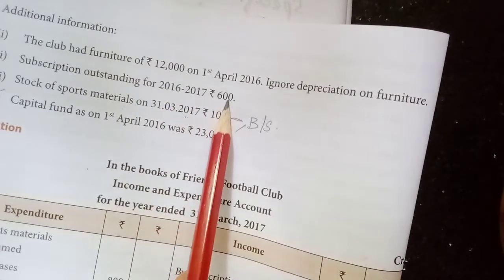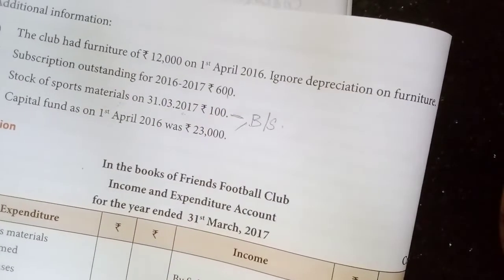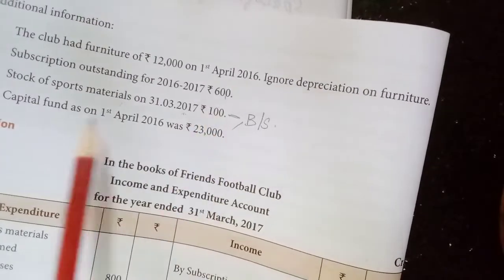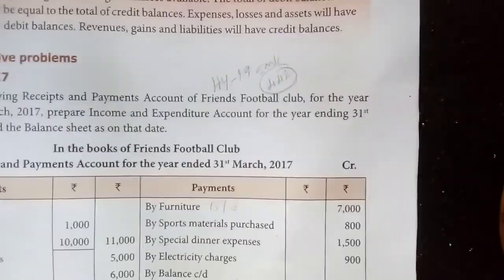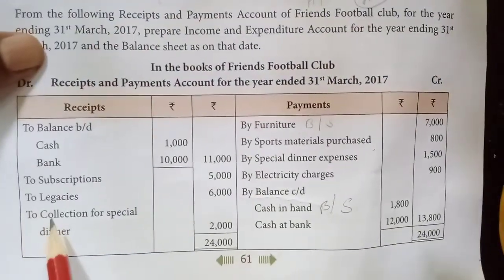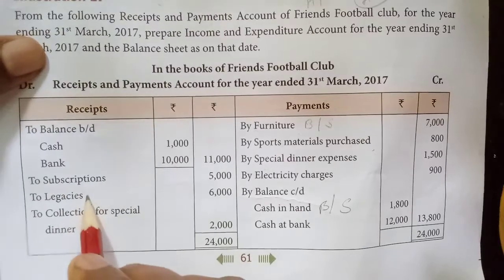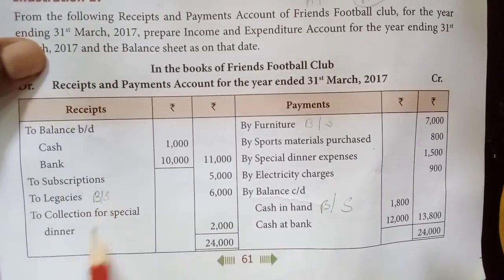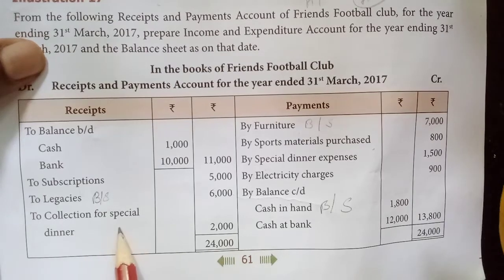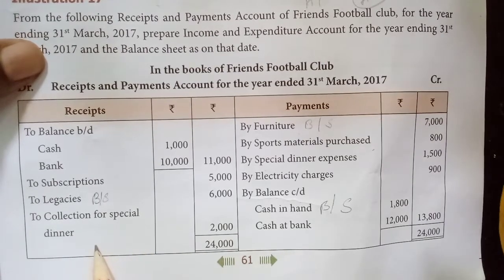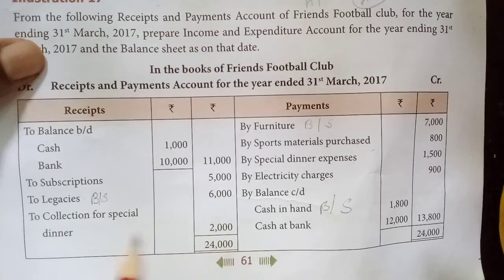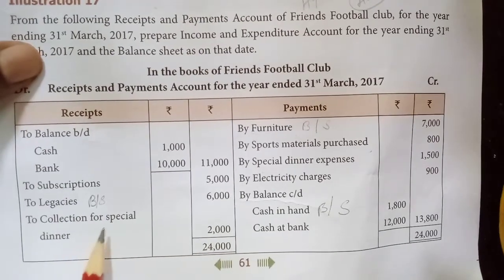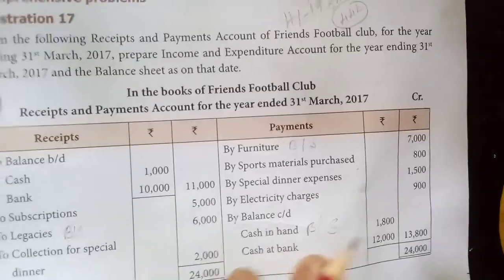So we should add the outstanding. Then the next item, legacies. Legacies is capital receipt, so it will come in the balance sheet. Then collection for special dinner. This also we can write in the income and expenditure account itself.